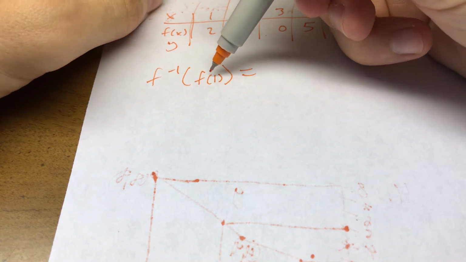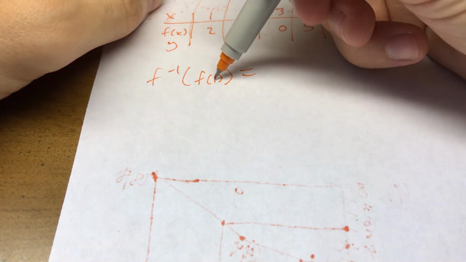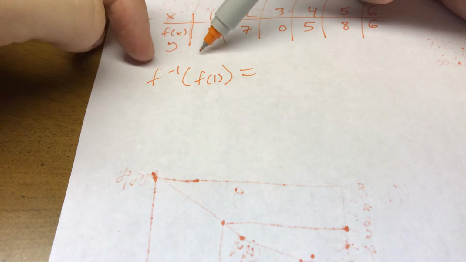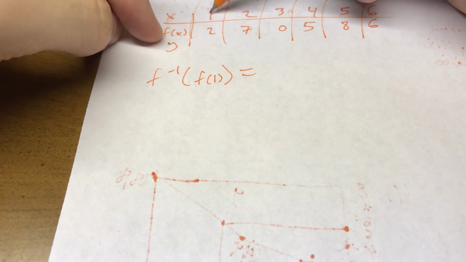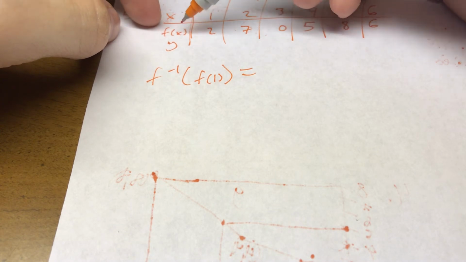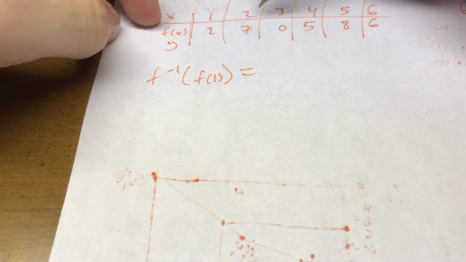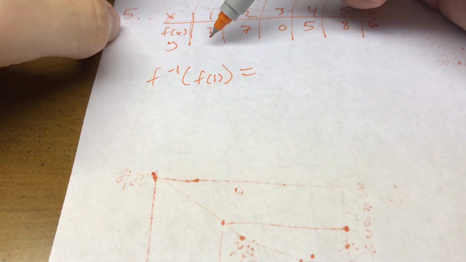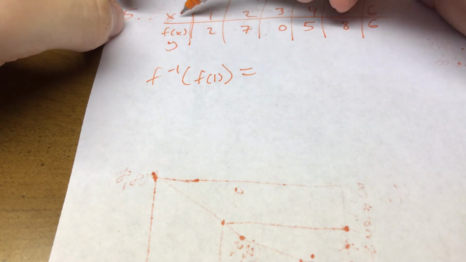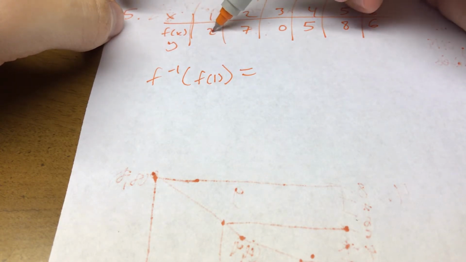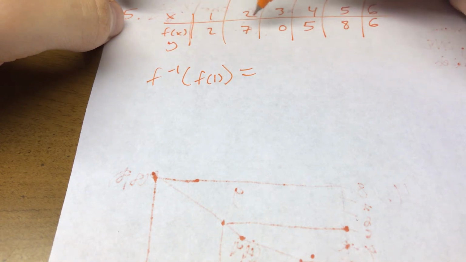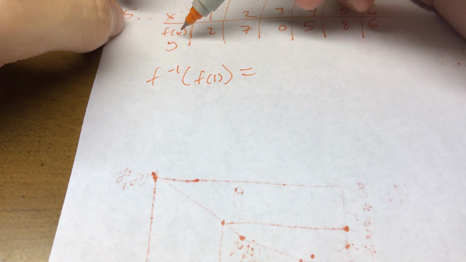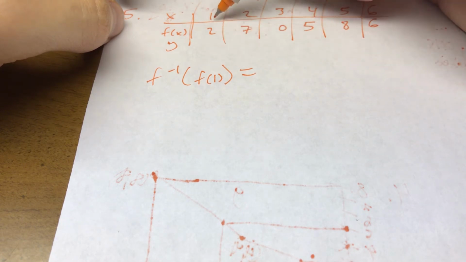f of 1 is, what is the y value when x is 1? Well, that should be easy. We'll need to go back over here and look. When x is 1, what's the y value? Well, x is 1 right there. So f of x is, these are the y values associated with those x values, right? So if x is 1, what's y? Well, it's right there. It's 2. When I plug 1 into this, I get 2. When I plug 2 into this, I get 7. And 3 into this, I get 0. But we only want to look at 1. So when you plug 1 into here, you get 2.